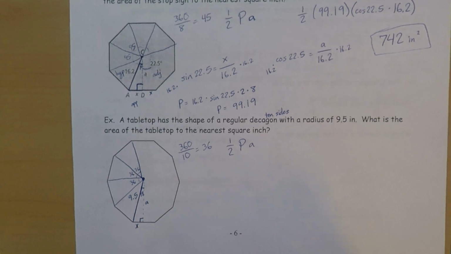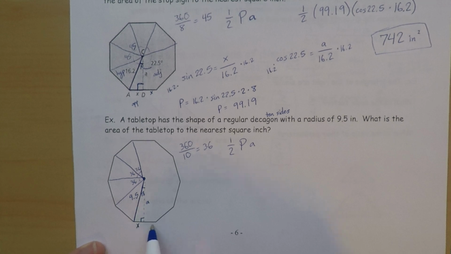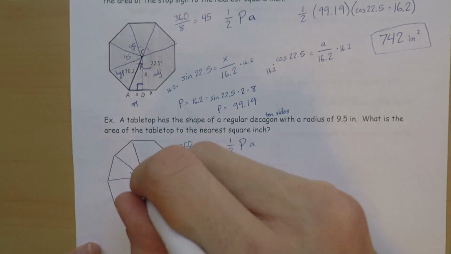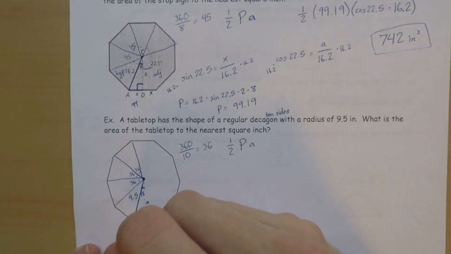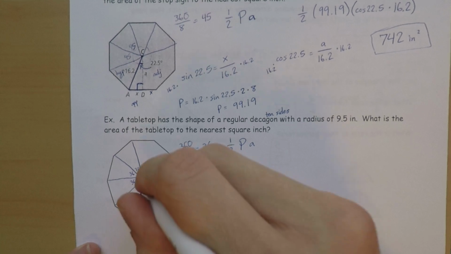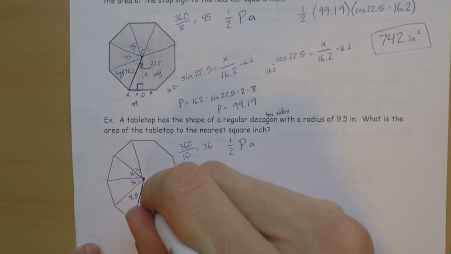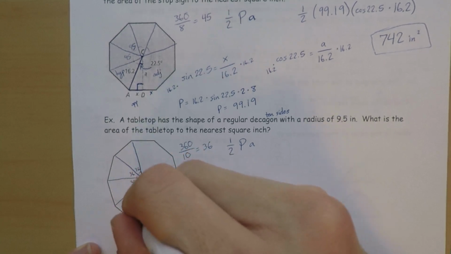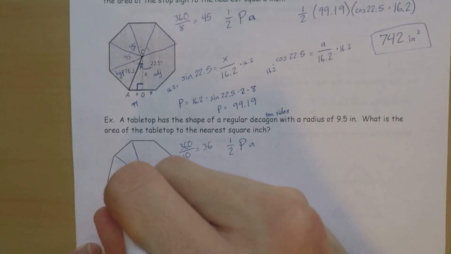It's not one of our special right triangles, so we're going to have to use trigonometry to find these missing sides. Let's start finding the perimeter again. So we want to know what the side of our decagon is. Let's solve for x first. So in my right triangle, label your sides. If I'm looking from this angle, x is the opposite side across from the angle. A is the adjacent side right next to that angle. And 9.5 is my hypotenuse across from the right angle.